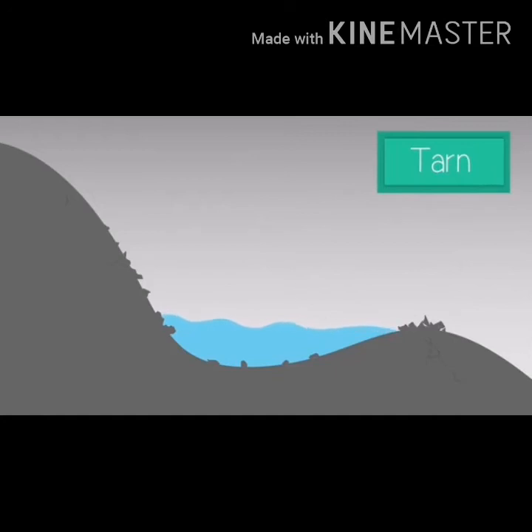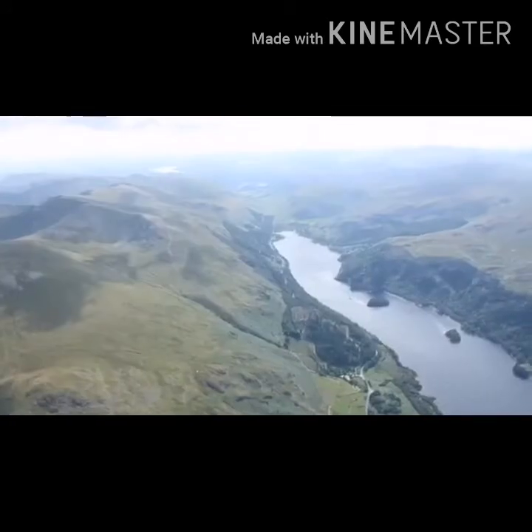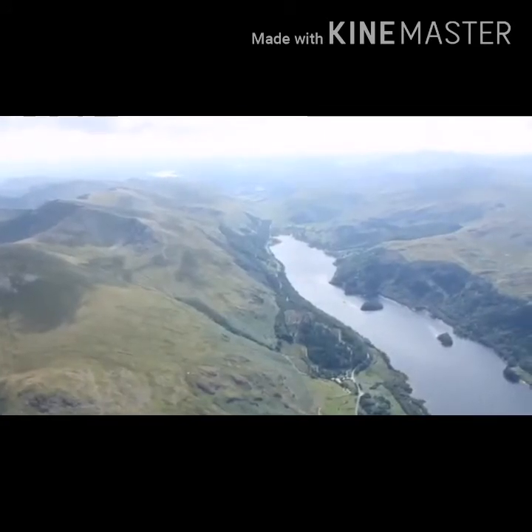After glaciation and the ice has melted, the large hollow left in the hillside is called a corrie. The glacier will have deposited rocks forming a lip at the entrance. Often meltwater remains in the corries, which is known as a tarn. But lakes and lochs aren't the only features created by glaciation in the UK.